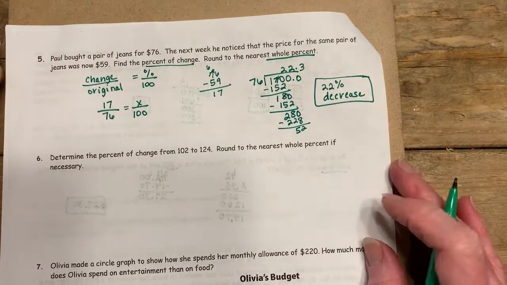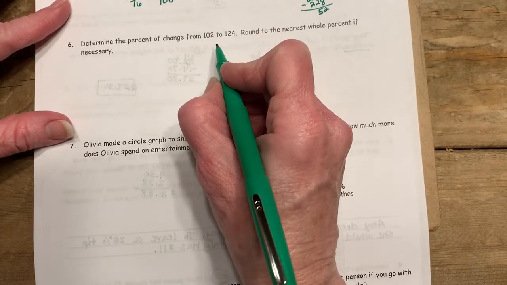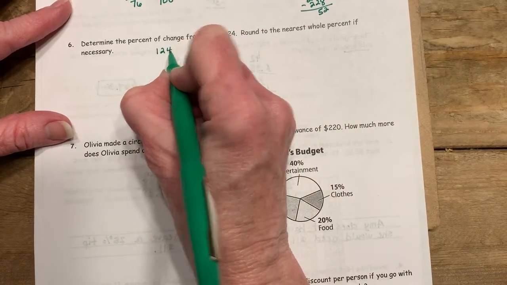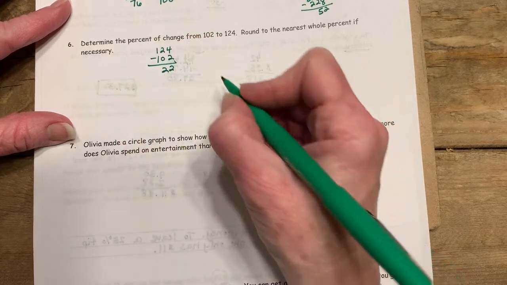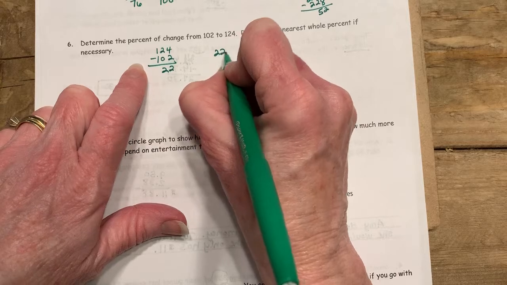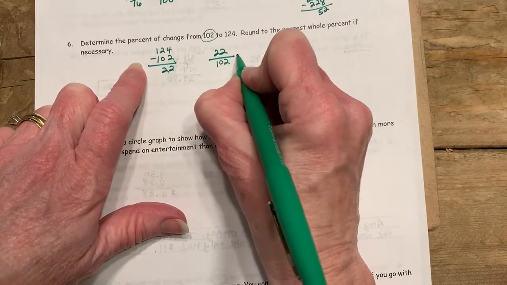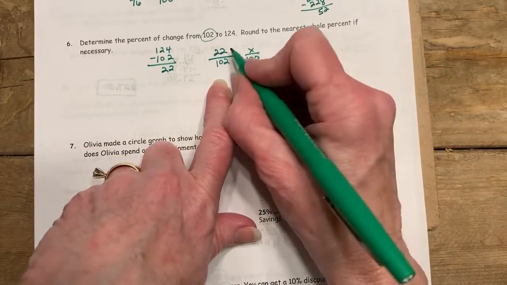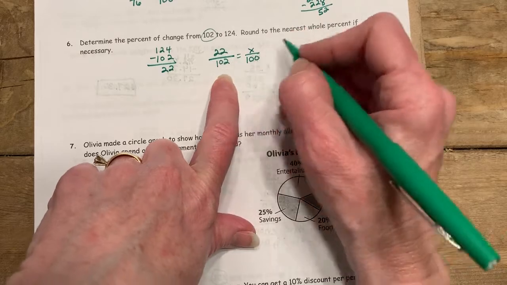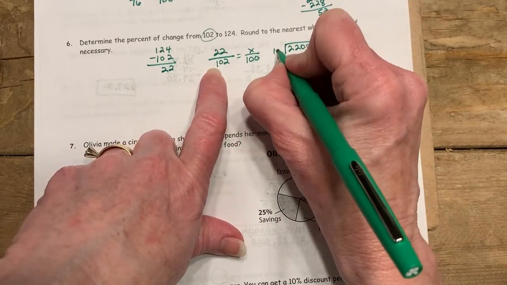All right, number 6, I'm finding the percent of change again. So again, I need to start by subtracting 124 minus 102. And I can see the difference in these two numbers is 22. So that's going to go on top. And then the original price is what it started as. So the 102, x over 100 would be my percent over 100. And then I'm solving for the percent. So 22 times 100 is going to be 2,200. And then I need to divide by the 102.